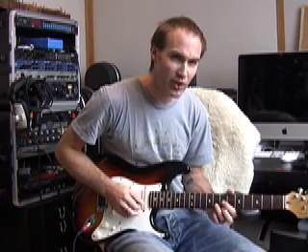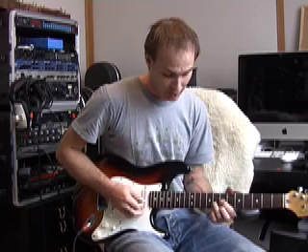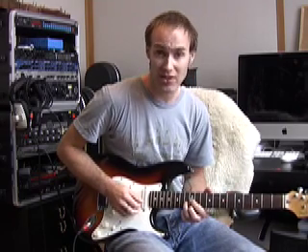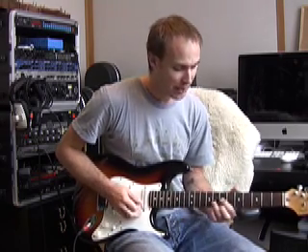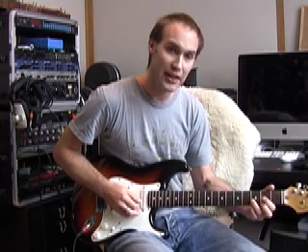I'm going to talk about the root notes now. The root note is at the 8th fret for the first shape, for the G chord. The root note is at the 13th fret for the C chord. Back to the 8th fret. And down to the 3rd fret.